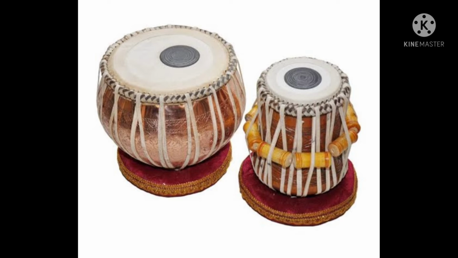I hope all of you have seen this in wedding functions. There are two drum-like structures and they beat it with the hands. This is a tabla. All of you have seen tabla? Two drum-shaped things with black paint on top. This is tabla.